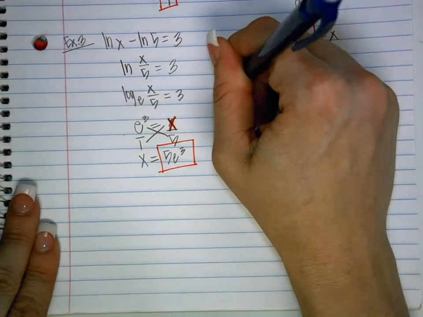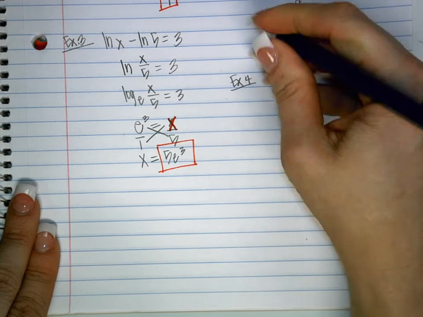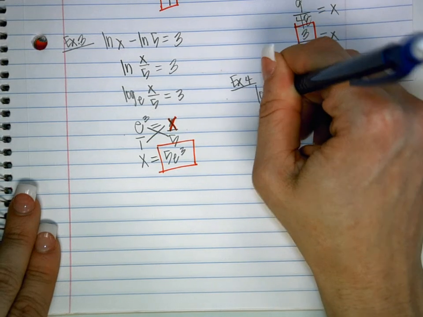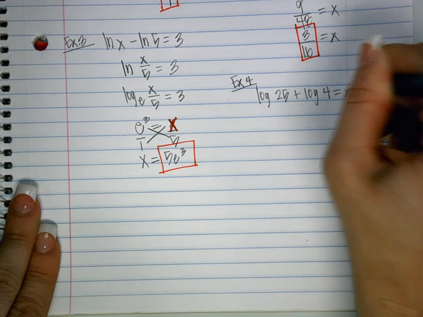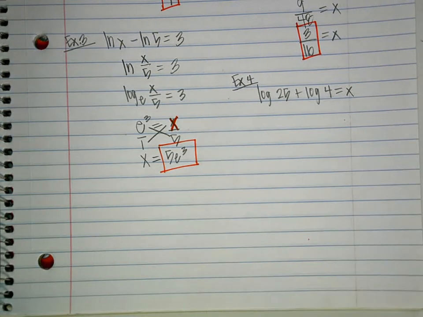Try another one for number 4. Again, I'm going to solve for x. Log 25 plus log 4 equals x.